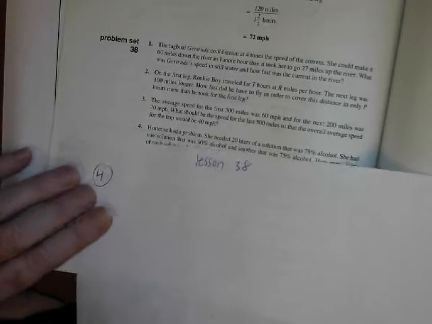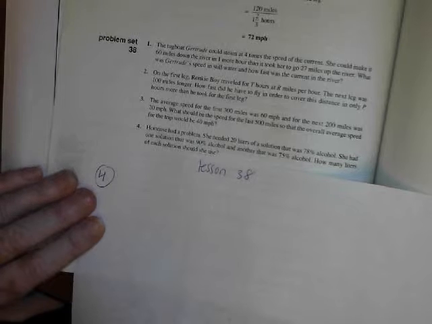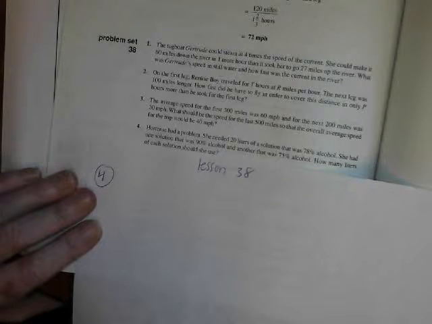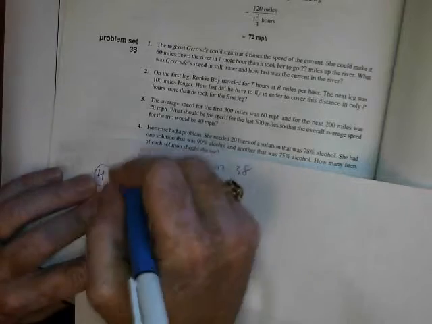This is lesson 38, number 4. Hortense had a problem. She needed 20 liters of a solution that was 78% alcohol. I already see that I think this is a poured in, dumped in problem.